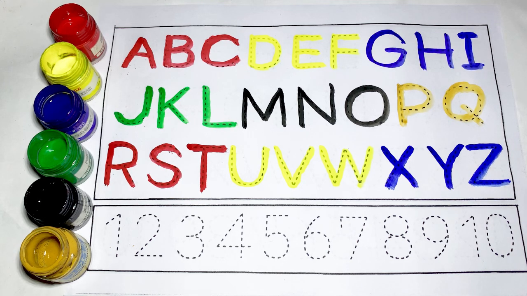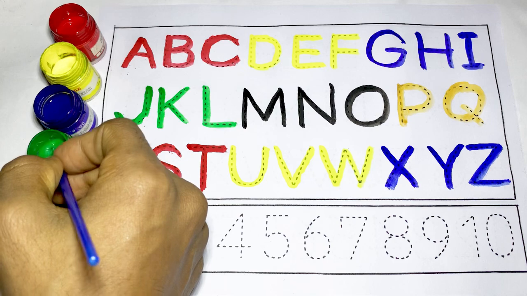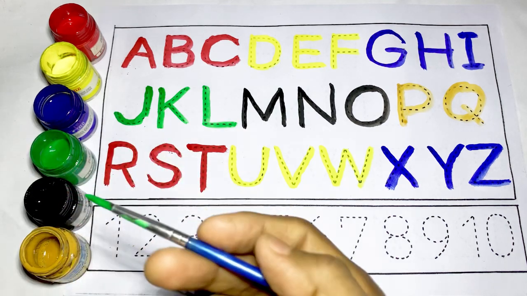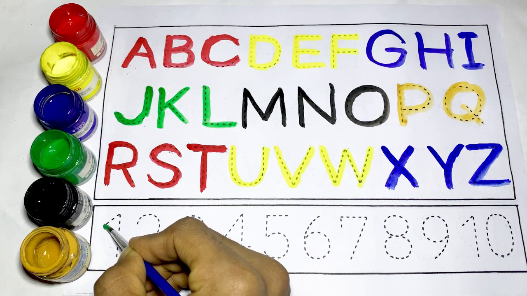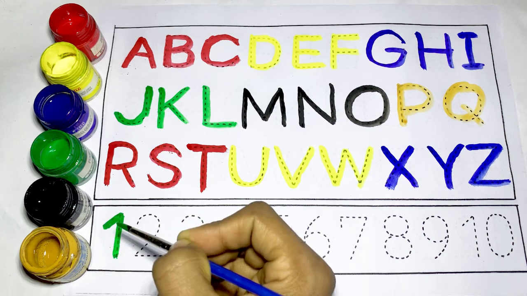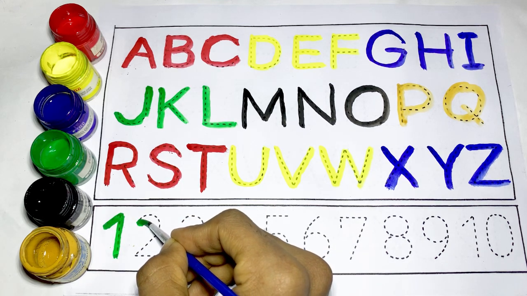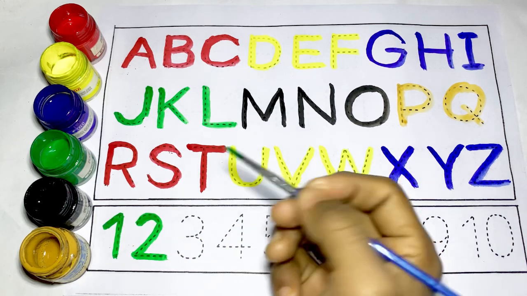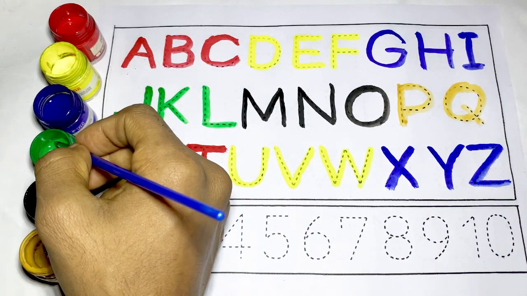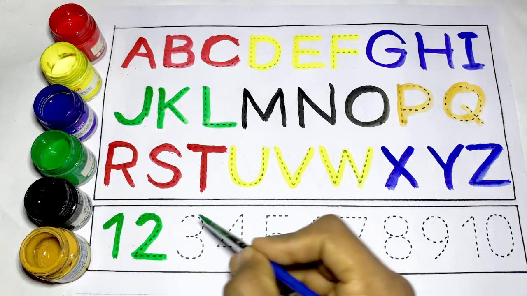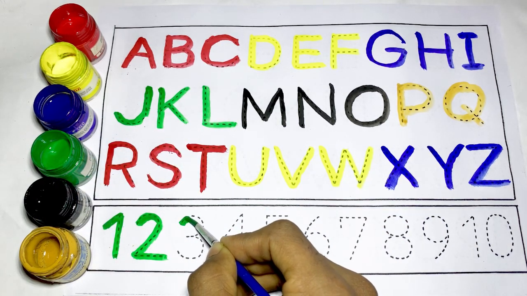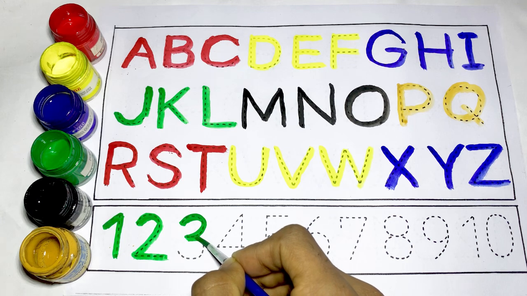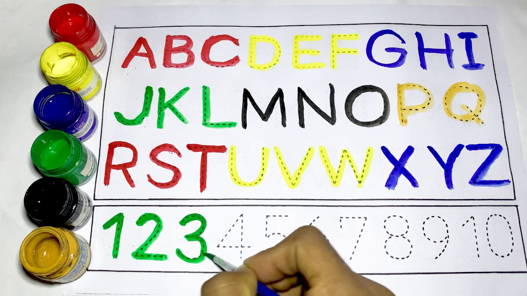Kids, next numbers. First we draw 1. The numbers of 1. And use green color. O N E, 1. 2. T W O, 2. Kids, again use green color and draw 3. The numbers of 3. T H R E E, 3.